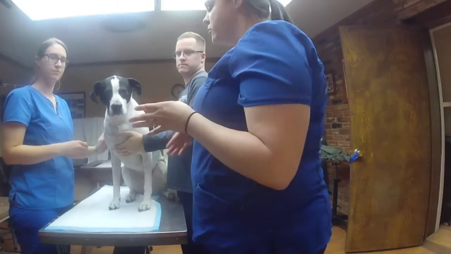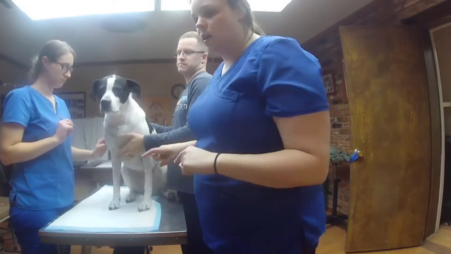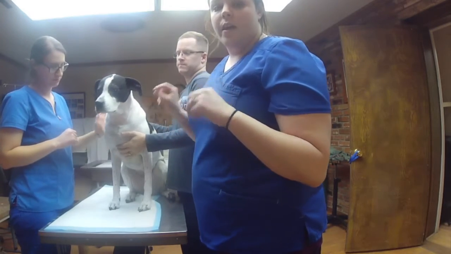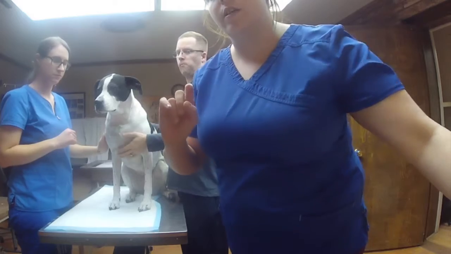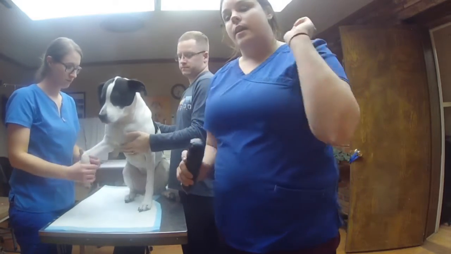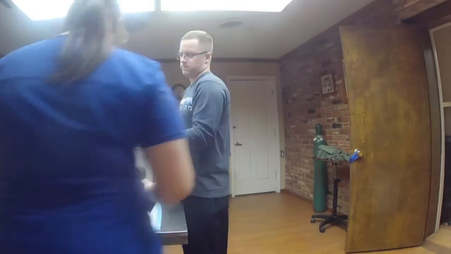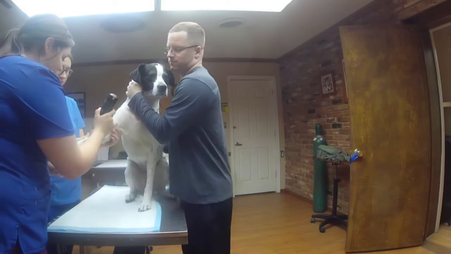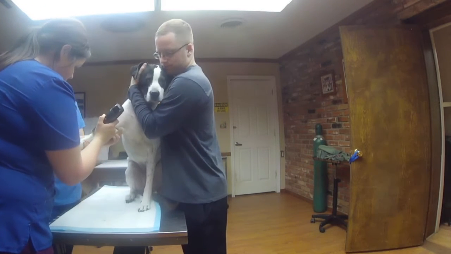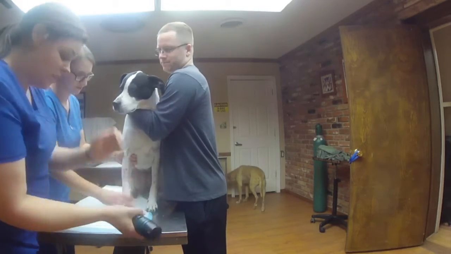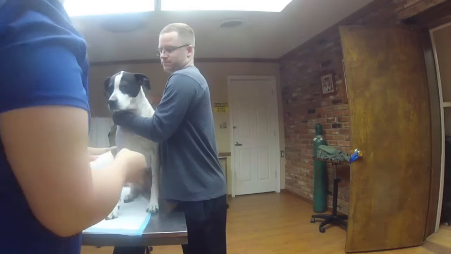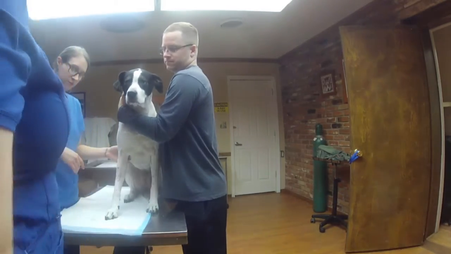This is my preceptor, Jessica. She has been helping me along the way, and she's going to help me today, showing the IV catheter placement. So first, you're going to want to shave the leg of choice. You're going to want to make sure you get all the hair off, and then you're going to want to clean it with an iodine scrub.